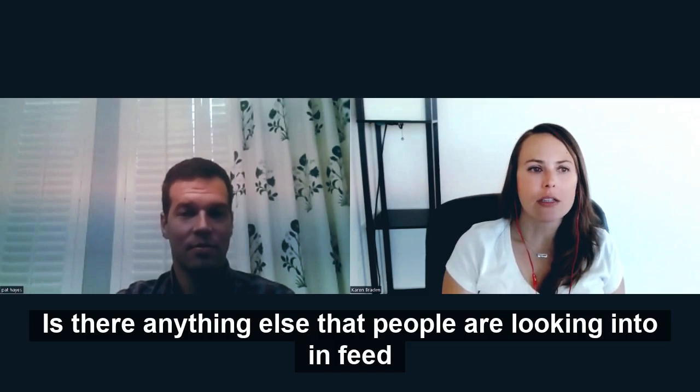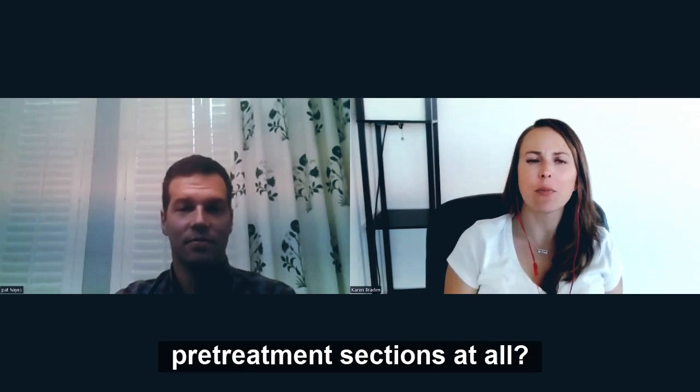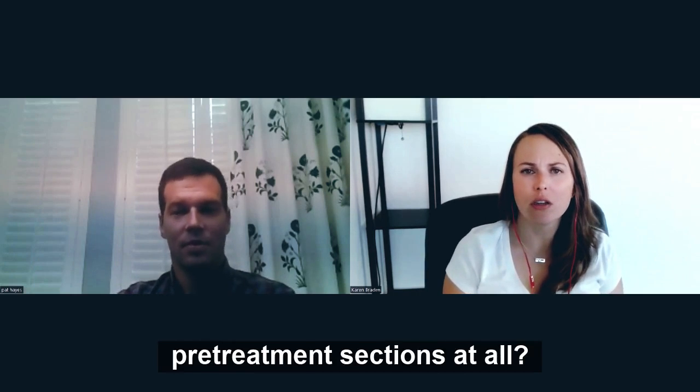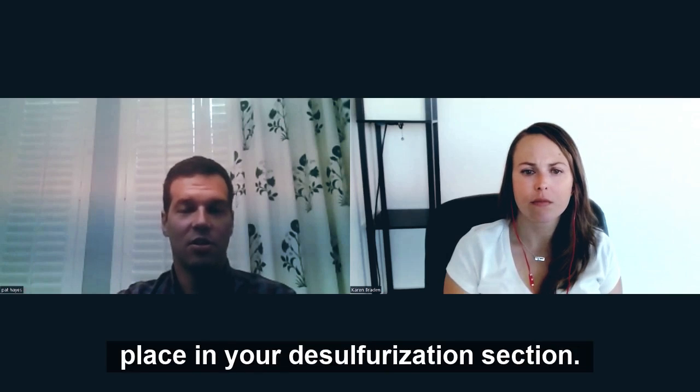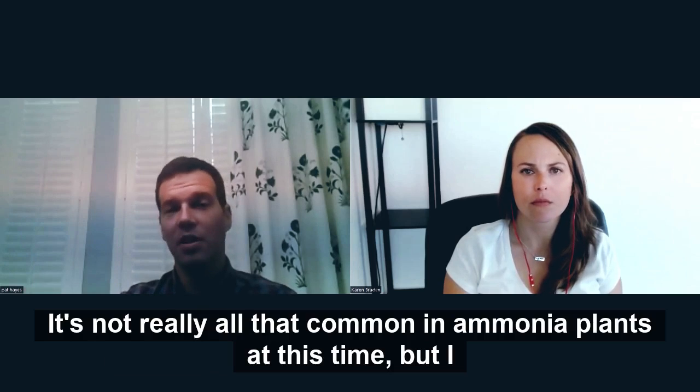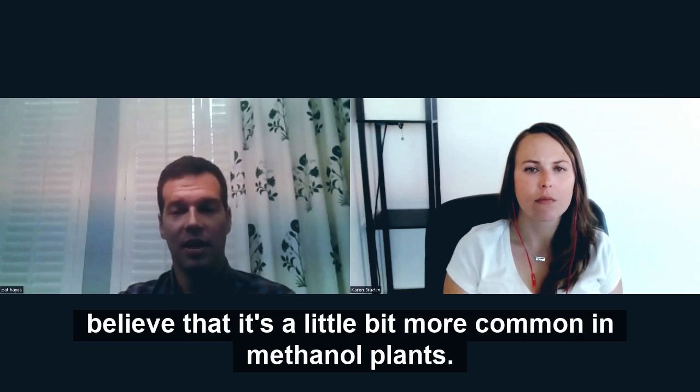Is there anything else that people are looking into in feed pretreatment sections to keep getting rid of sulfur? Sure. Yeah, so there's also deep desulfurization catalysts that you can place in your desulfurization section. It's not really all that common in ammonia plants at this time, but I believe that it's a little bit more common in methanol plants.